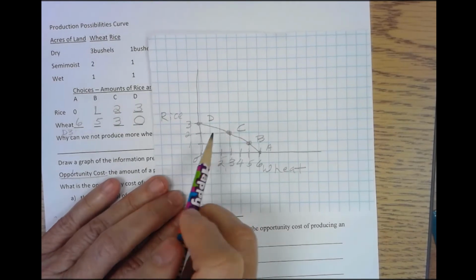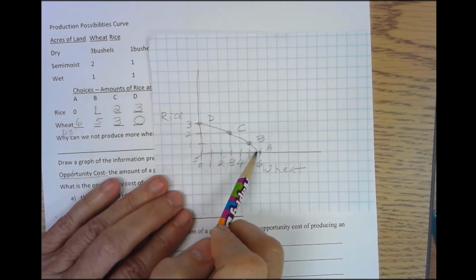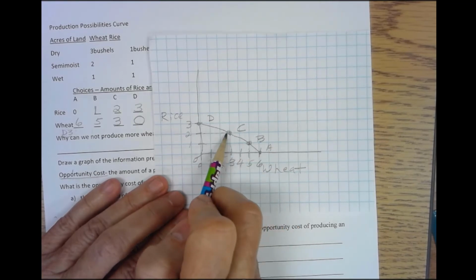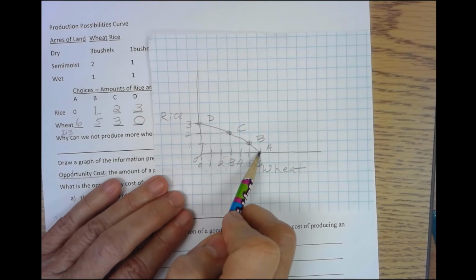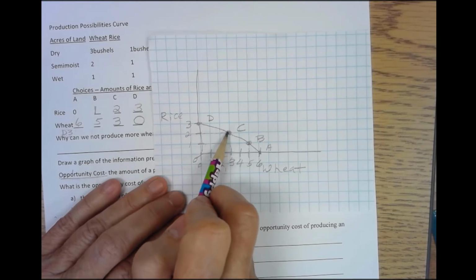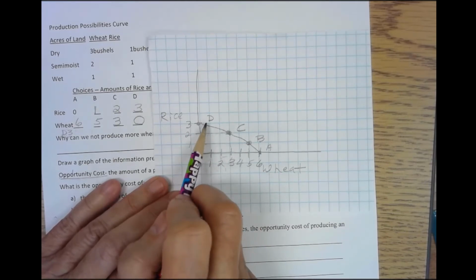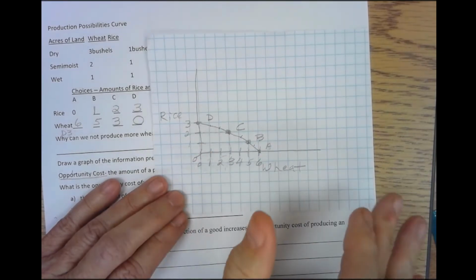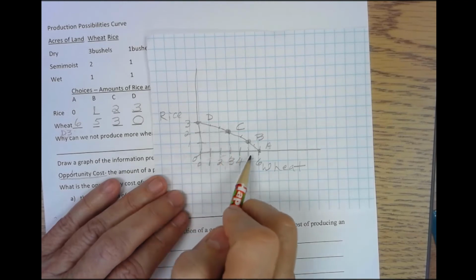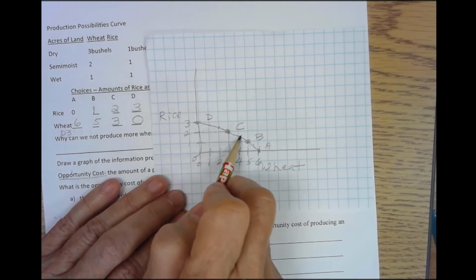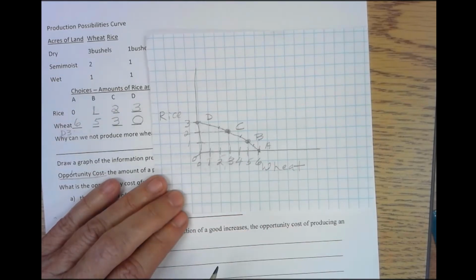The production possibilities curve is the most we can produce with the resources that we have. And the only difference between A and C is that if we're at point A, society would prefer all wheat. But at point C, they're going to prefer some rice with that wheat. So the only difference between any point on this line is the combination of wheat and rice that society wants to produce. Every point on this line, we're producing as much as we can with the resources that we have.